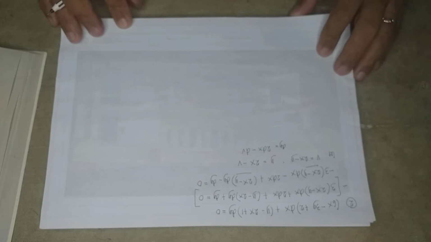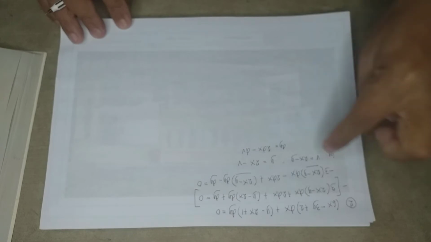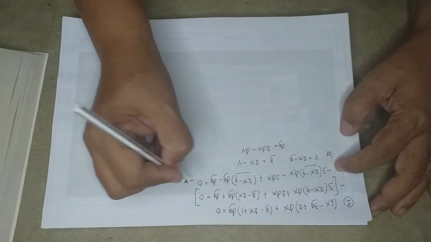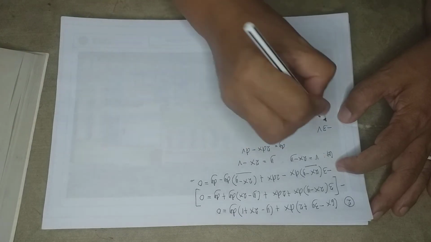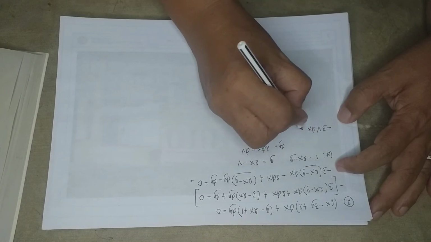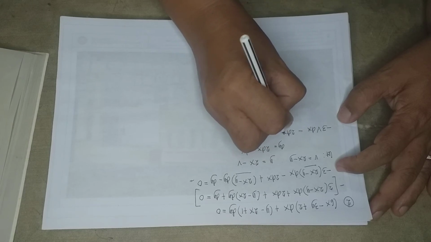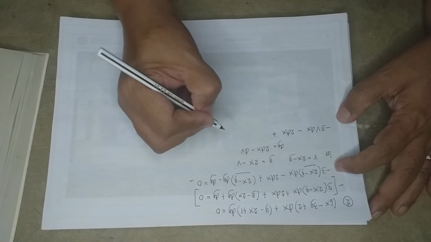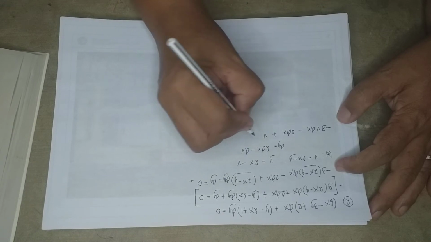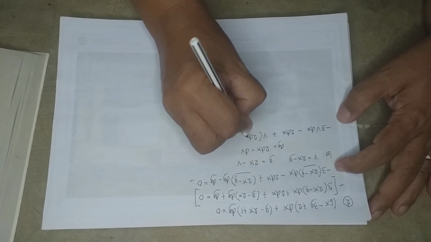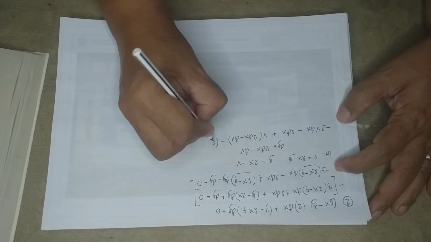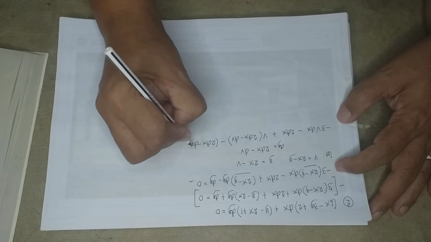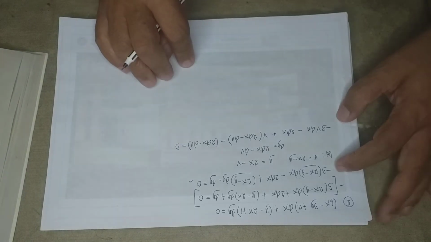That'll be your dy. Substituting this in this equation, we'll have negative 3v dx minus 2 dx plus v times 2 dx minus dv minus 2 dx minus dv is equal to 0.